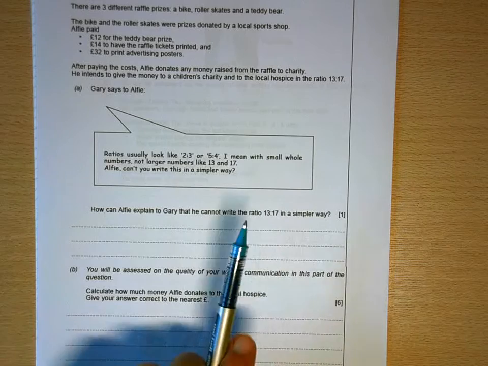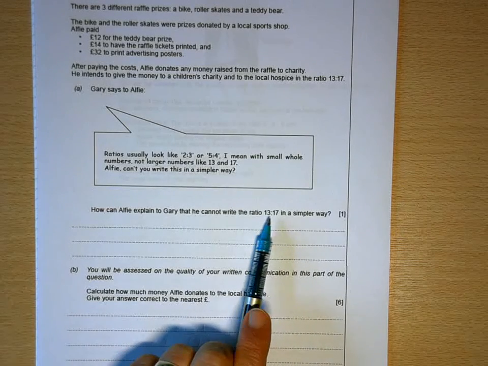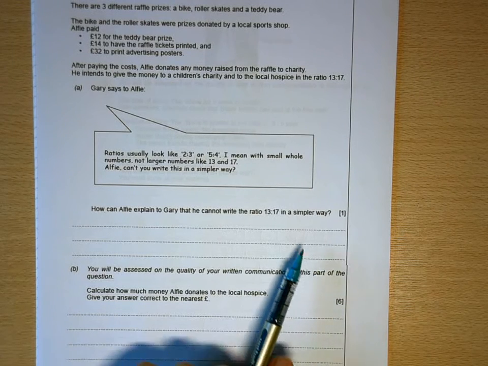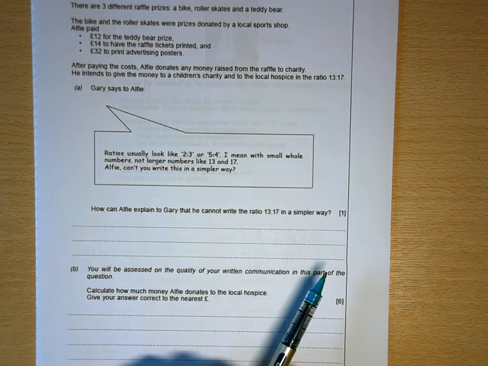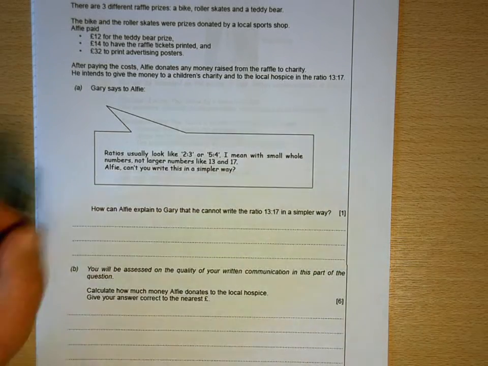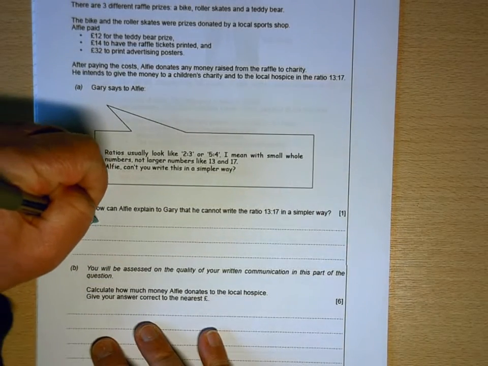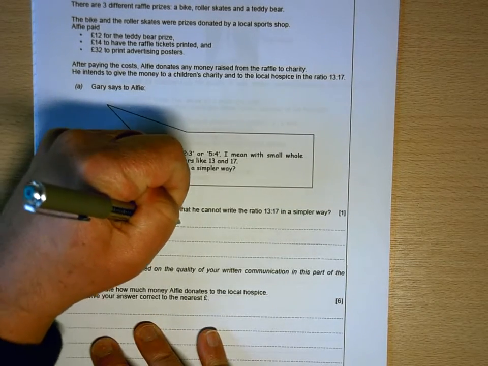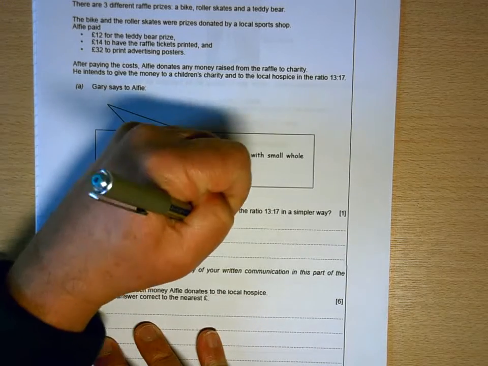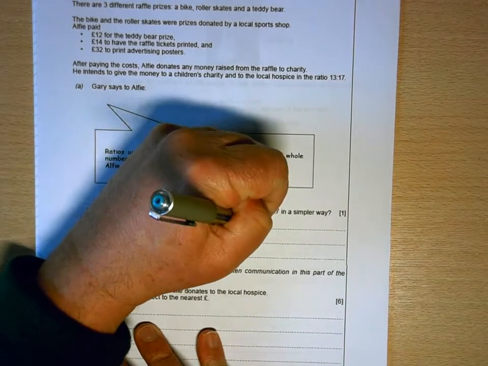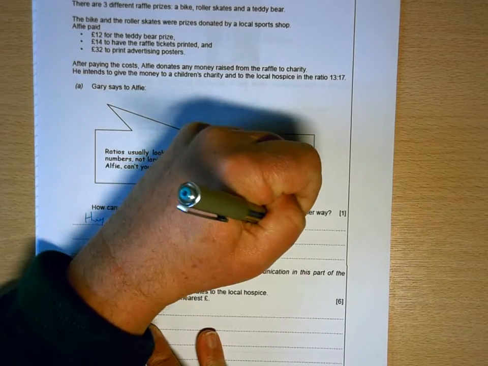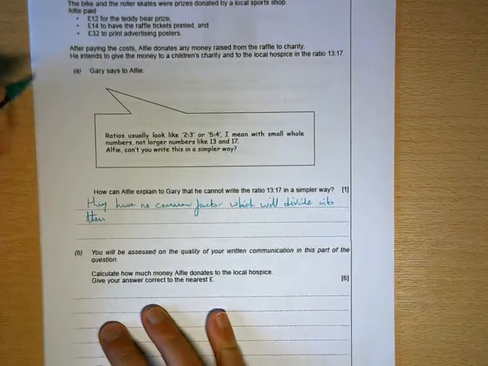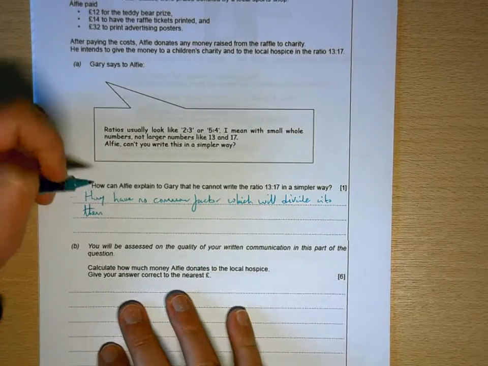Well, the straightforward answer to that is because you can't divide both of those numbers by a number to make them smaller. They have no common factor which will divide into them. And you could give an example. I'll give an example just because it might help you understand it more.